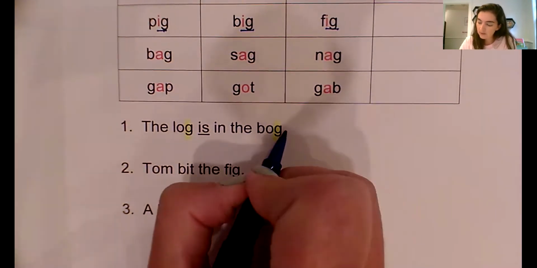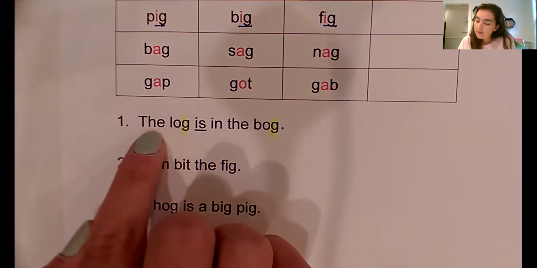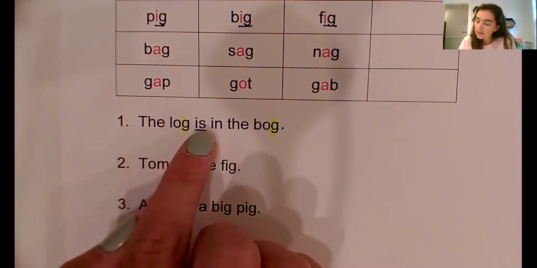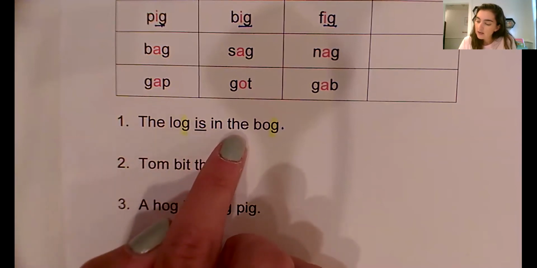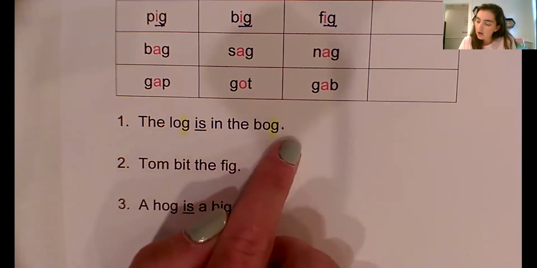Oops, I did not put a period at the end there. And then I'm going to have you read it aloud. The love is in the dog.